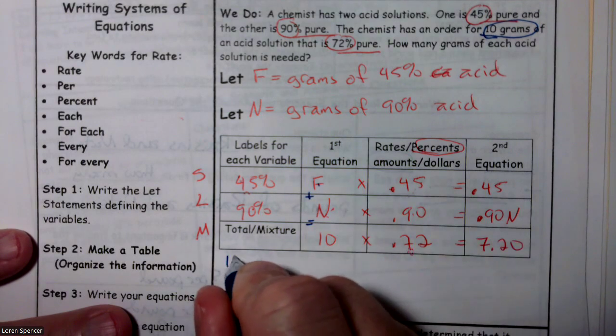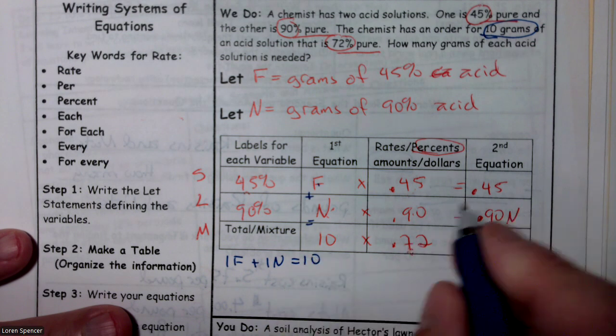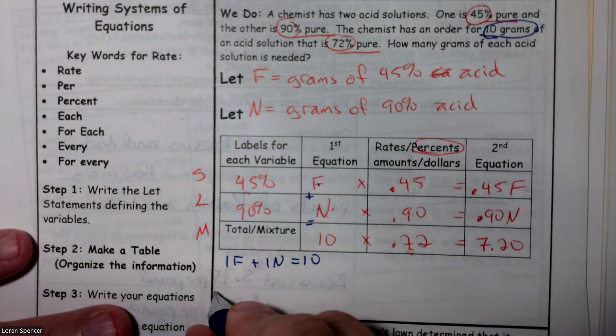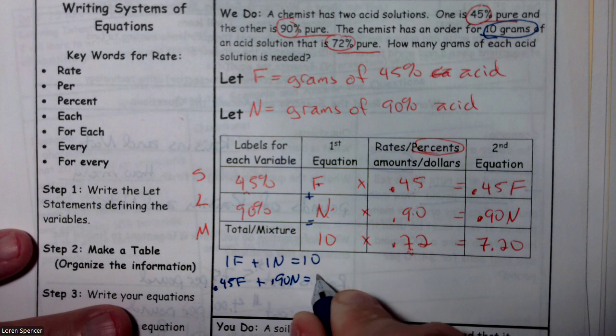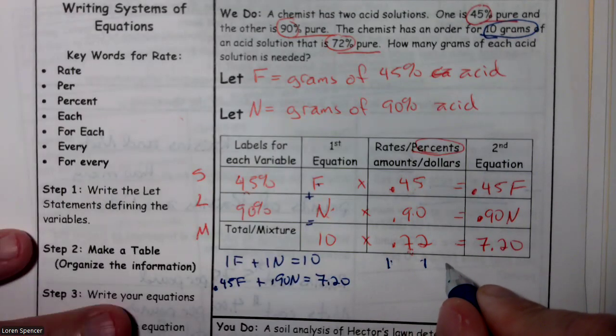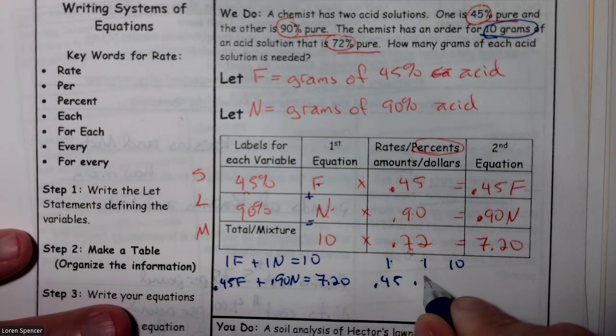So this is going to be 1F plus 1N equals 10. I left off the F here and got to have that. This is going to be 0.45F plus 0.90N equals 7.20. So my matrix is going to be 1, 1, and 10, 0.45, 0.90, and 7.20.